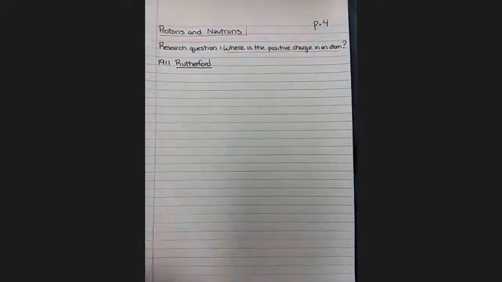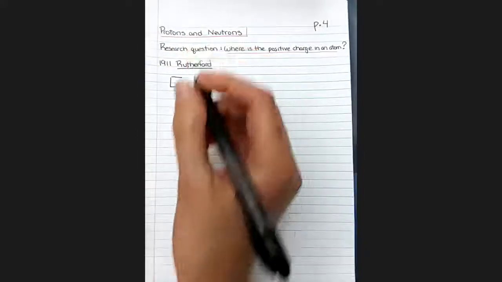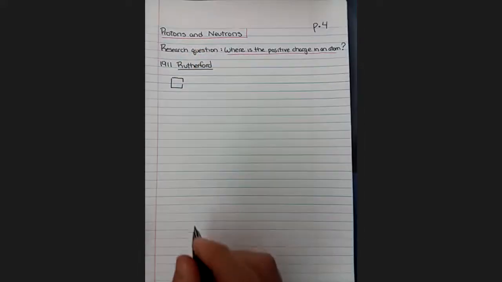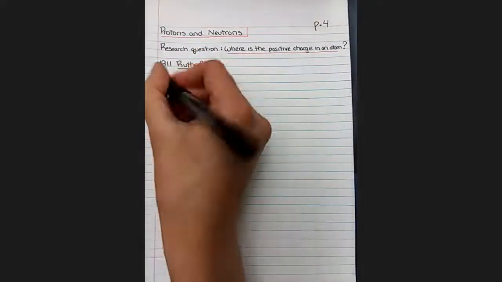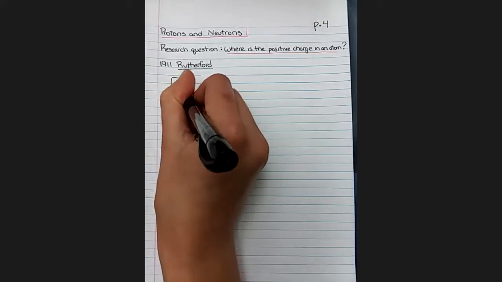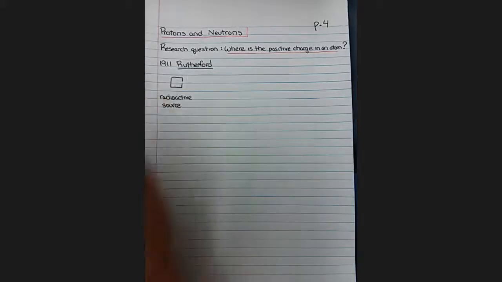Rutherford's experiment involved a radioactive substance, and this radioactive substance produced radioactive particles. These particles just happen to have positive charge. So this is a radioactive source in a box because they're dangerous.